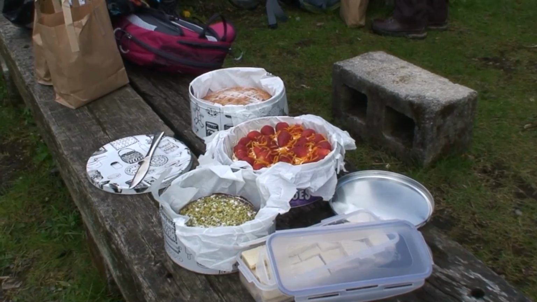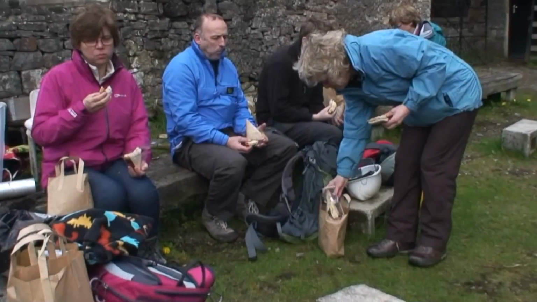The pièce de résistance of lunch were the cakes made for us by Kate.